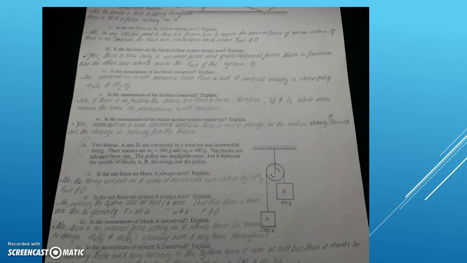Is the momentum of the block conserved? No, the momentum is not conserved since the net force is not zero and its velocity is changing. So the momentum initial is different from the momentum final.